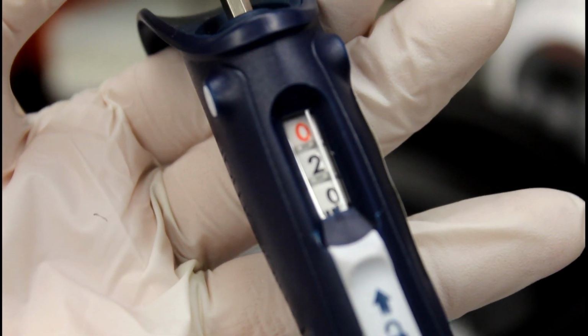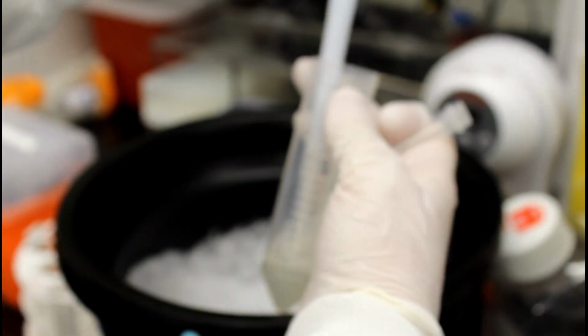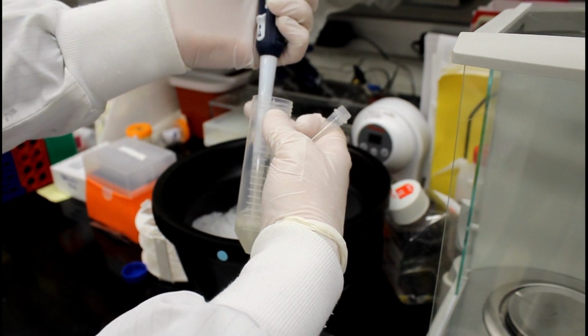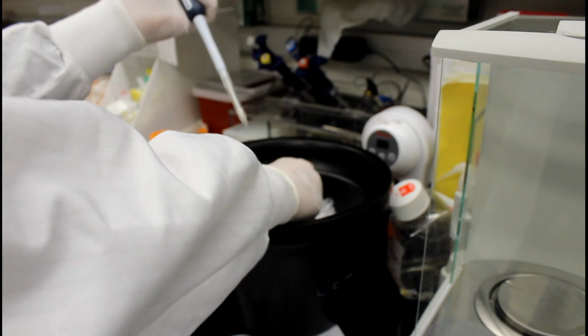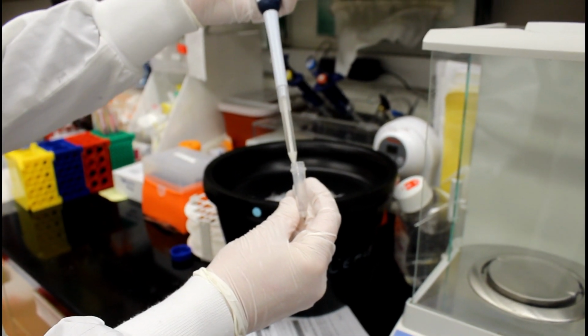The easiest way to do this is to use a 200 microliter air displacement pipette and draw up whatever can be achieved. The exact volume isn't important, but using a 200 microliter pipette will ensure that anywhere between 0.05 and 0.2 grams will be captured.